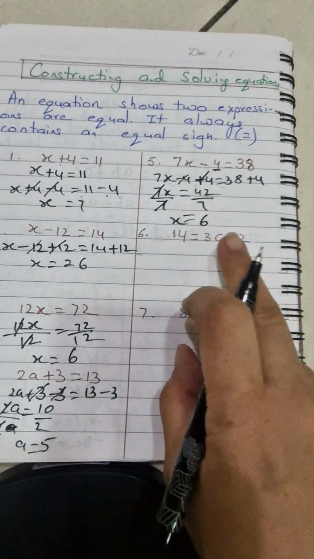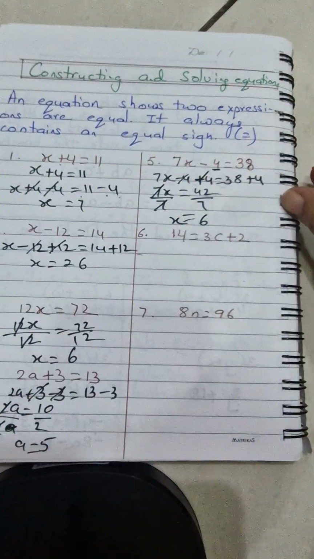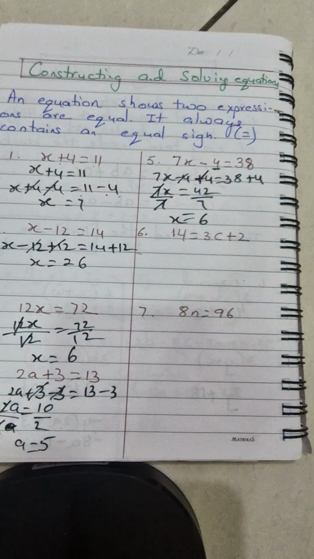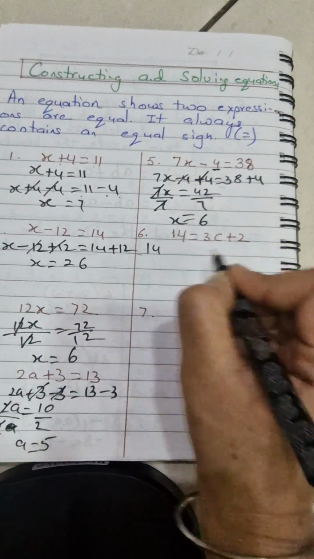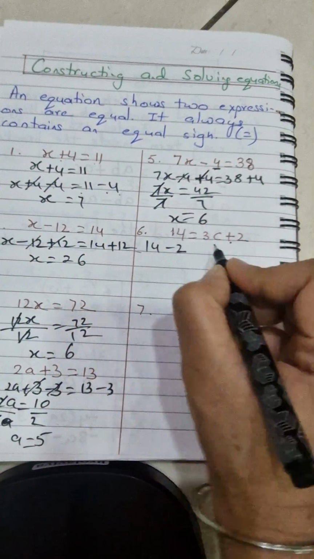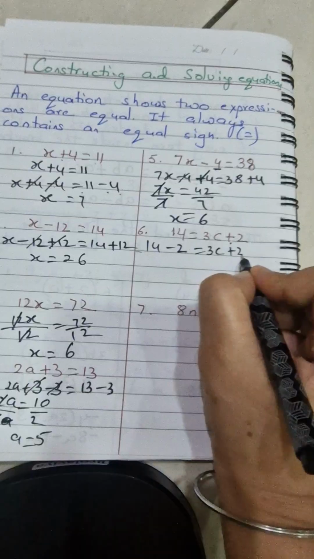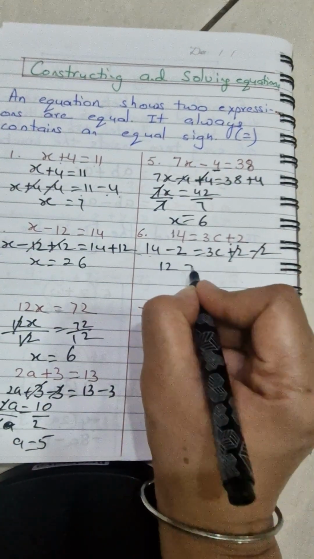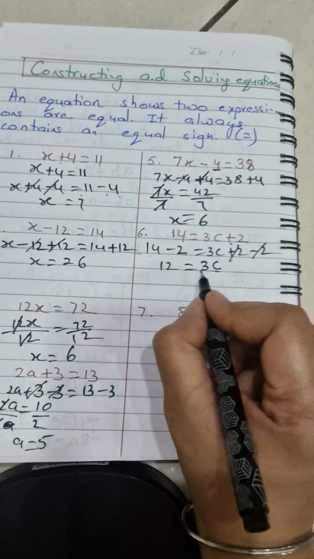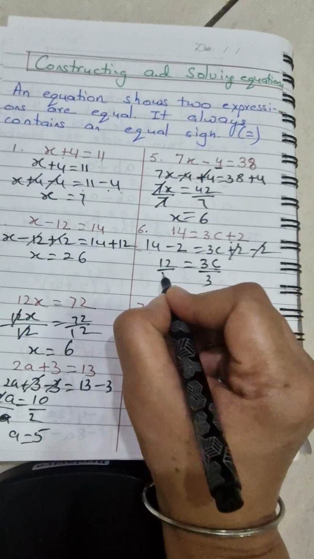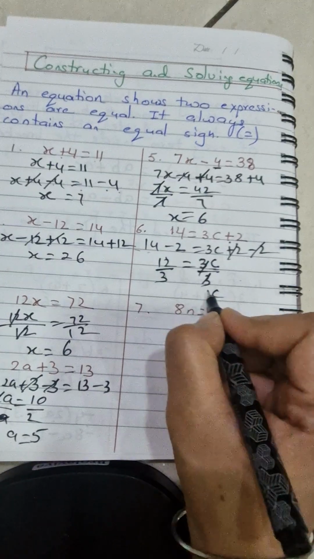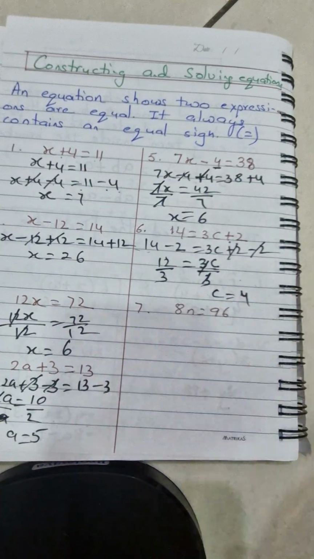Now don't get confused. Sometimes the variable side is on the other side, like here. Your way of doing will be the same. This is positive 2, so you will subtract 2 from both sides. So this will go off. You will be left with 12 equals 3c. This is in multiply position, so divide both sides. 3 will cut off, and how many times does 3 go into 12? 4 times.